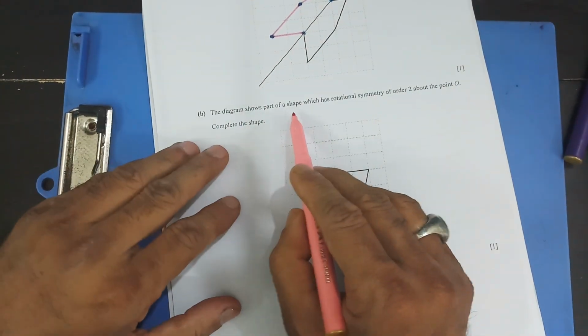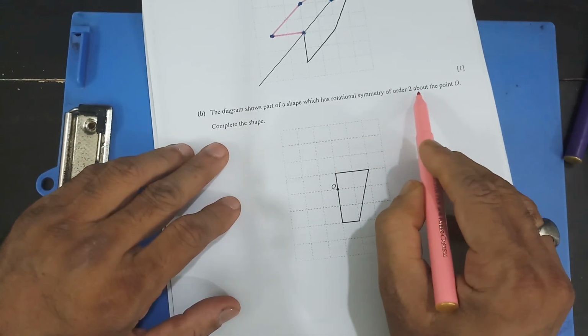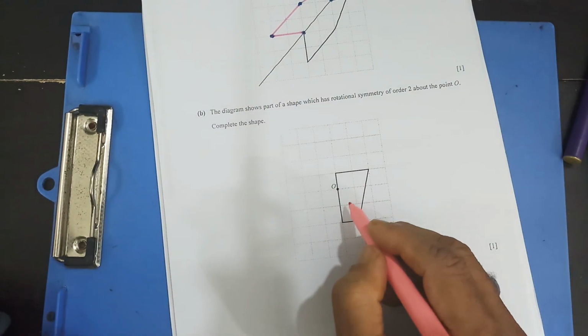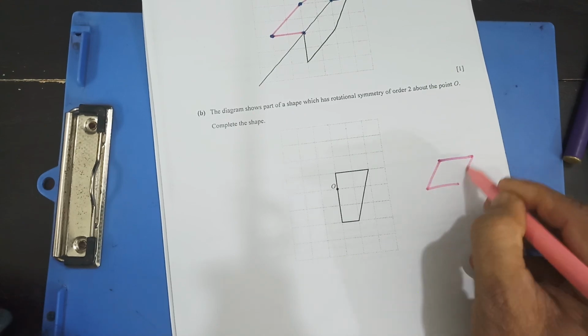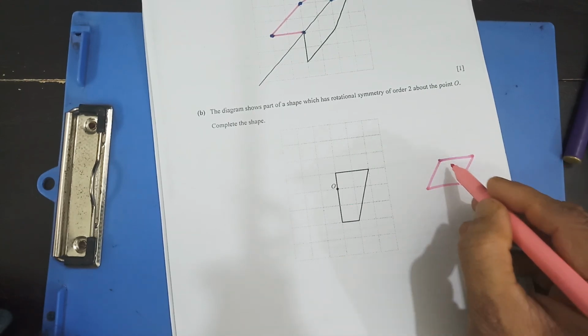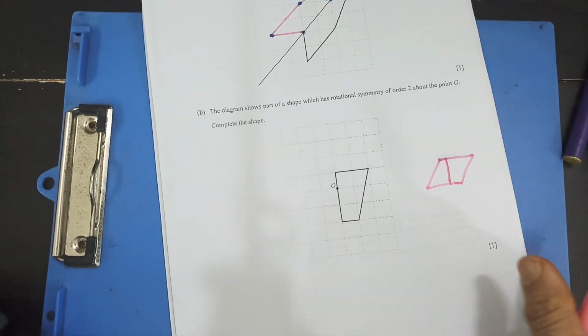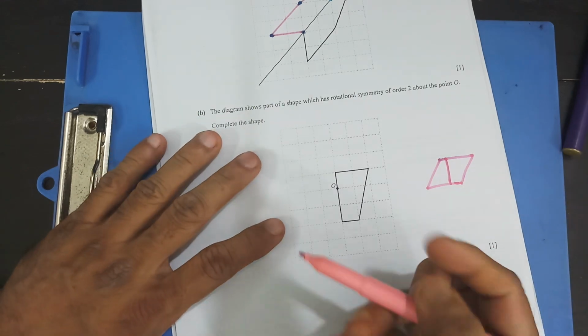This one: the diagram shows part of a shape which has rotational symmetry of order 2 about the point O. Complete the shape. Now it looks like half of a parallelogram, something like this. So if we do that, there is a trick on this one.